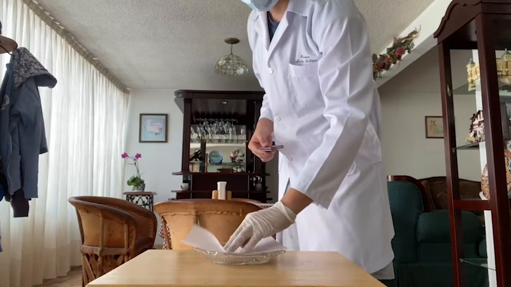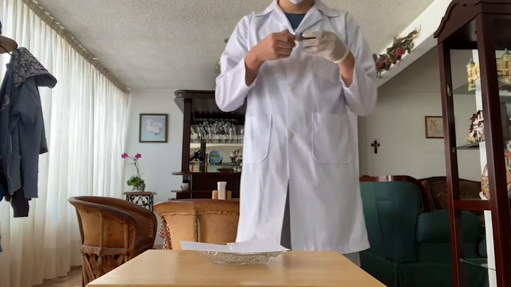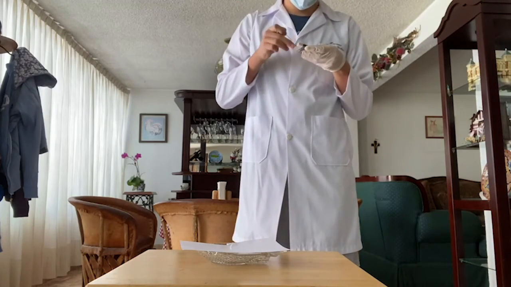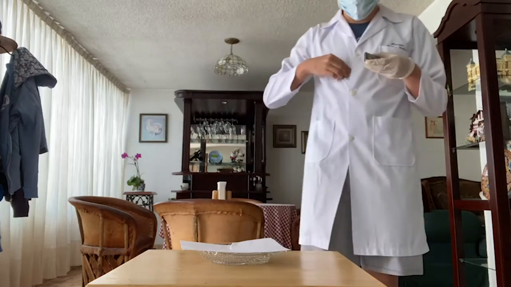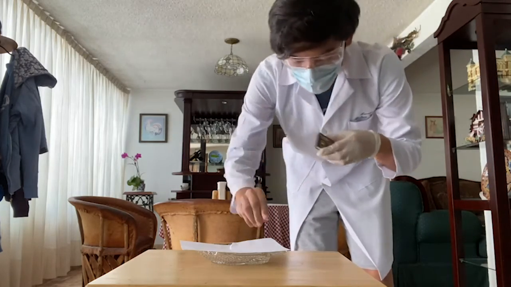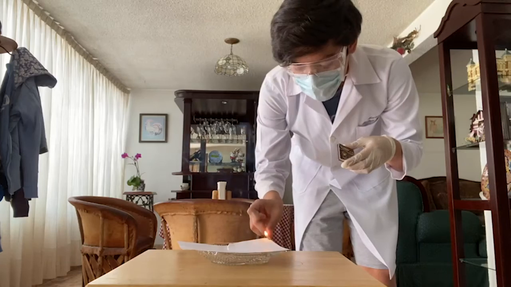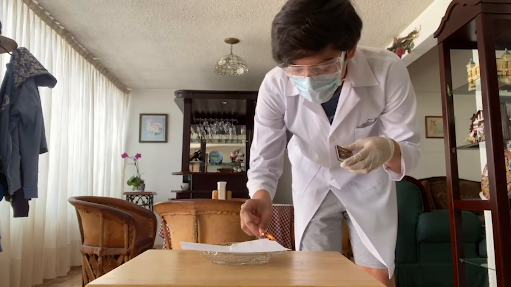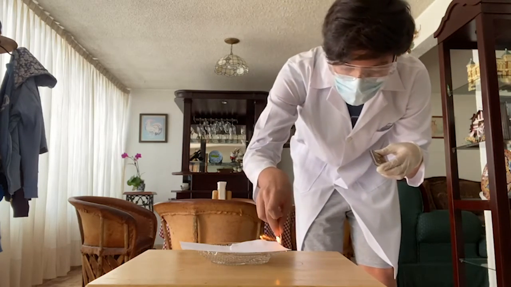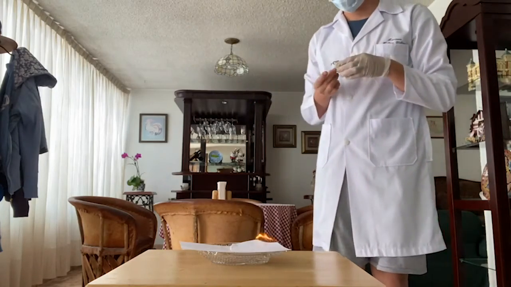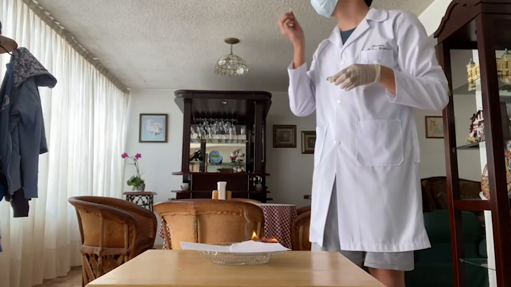Finally, we have the other half of sheet of paper. It has the same characteristics as the previous one. We place it in a dish and ignite a match. Almost immediately, the paper catches fire. After a few moments, we see that the edges had burned and some of them even turned into ash. This is an example of a chemical change.